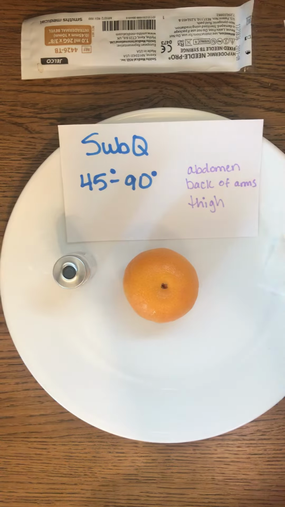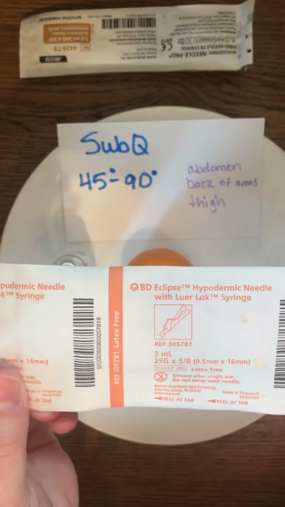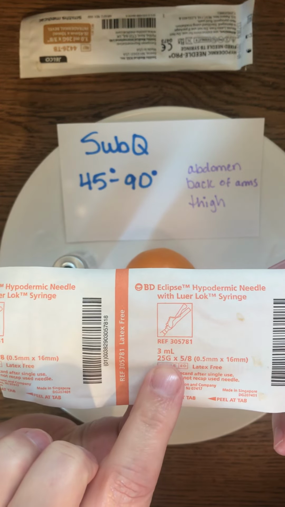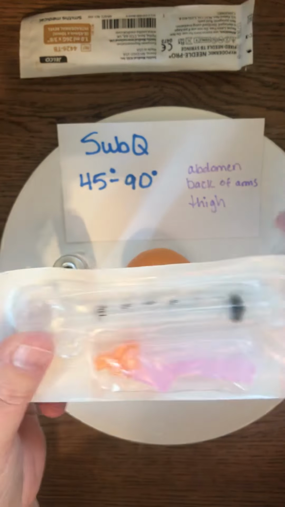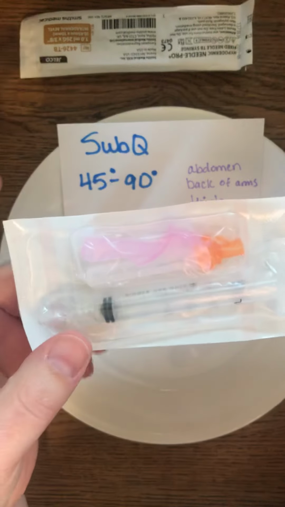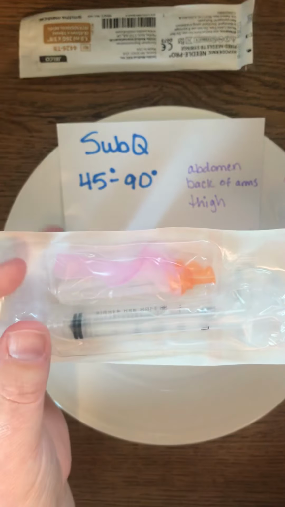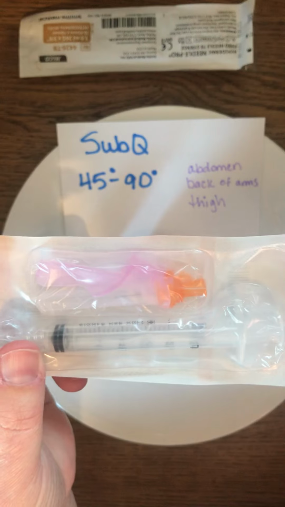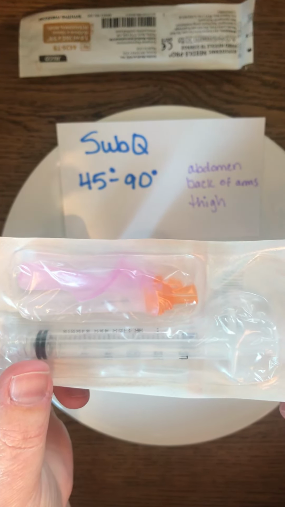So again, here's our syringe. And again, this is a 3 ml syringe. And you can see it's a 25 gauge and it's a 5/8 inch. So as you can see here, when you have packages like this, the needle is separate from the syringe. So we do need to hook them up together. Now remember, we want to keep this as sterile as possible because we're going to be puncturing somebody's skin and we want to decrease the chance of an infection.